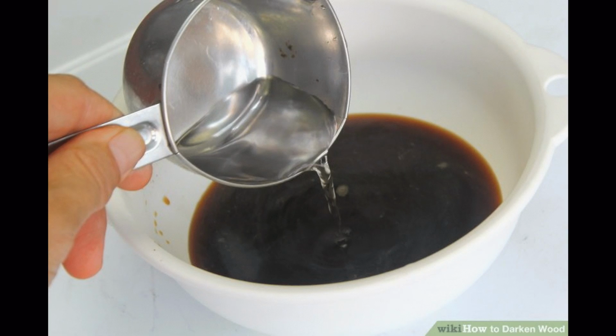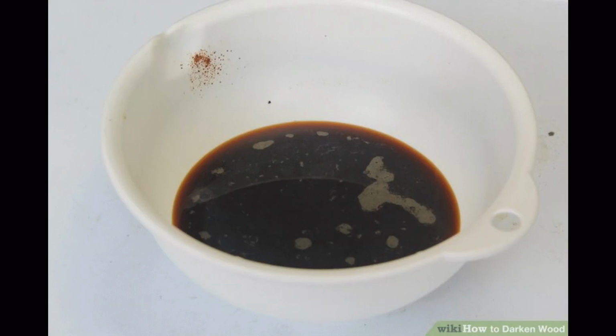Pour the water slowly so it doesn't splash or cause the coffee grounds to pour over the side of the bowl. Let the coffee grounds sit for 30 minutes. Wait longer than 30 minutes if the mixture isn't completely cool by then.